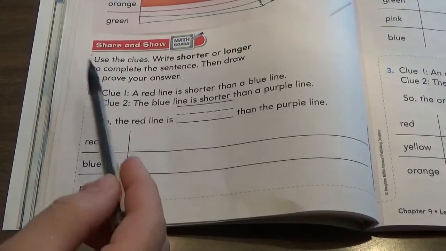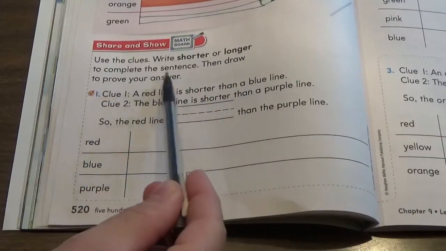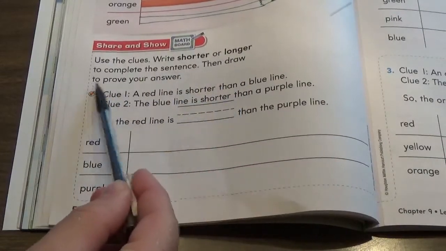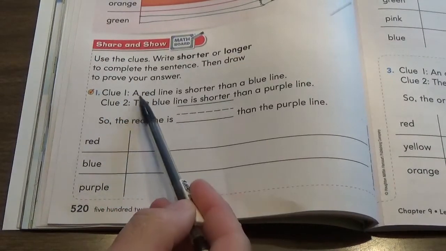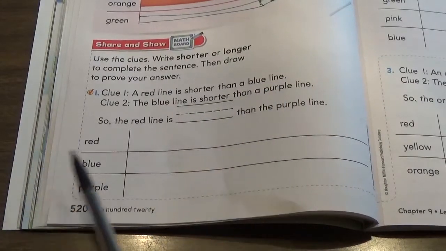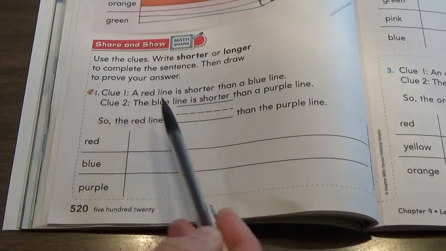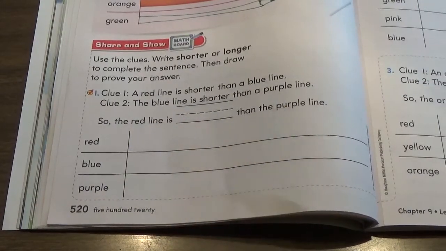This one says, use the clues. Write shorter or longer to complete the sentence. Then draw to prove your answer. Clue number 1 says, a red line is shorter than a blue line. Clue number 2 says, the blue line is shorter than a purple line.